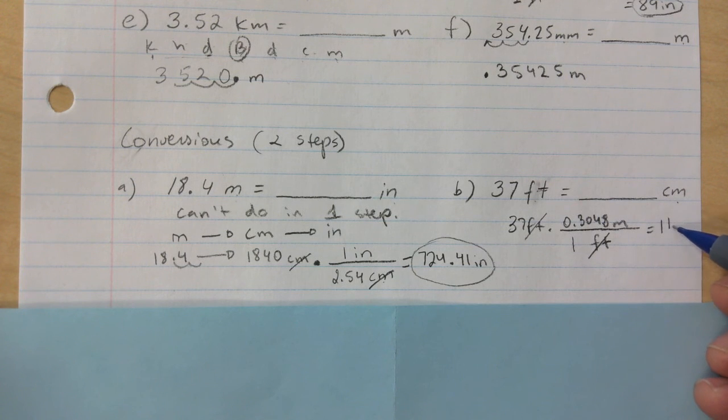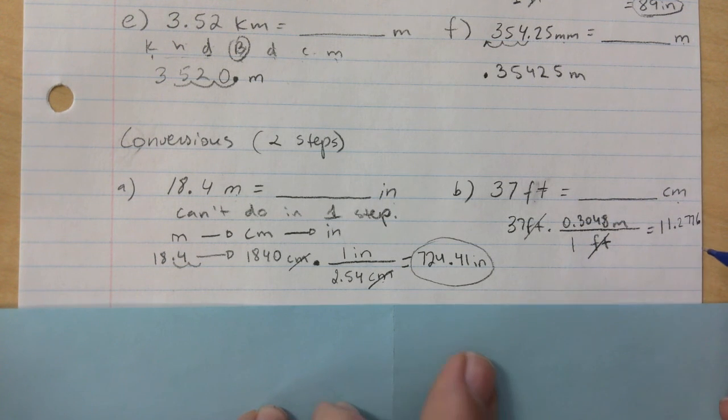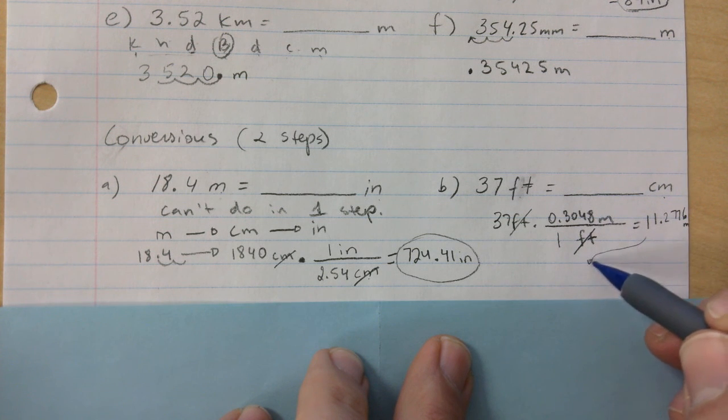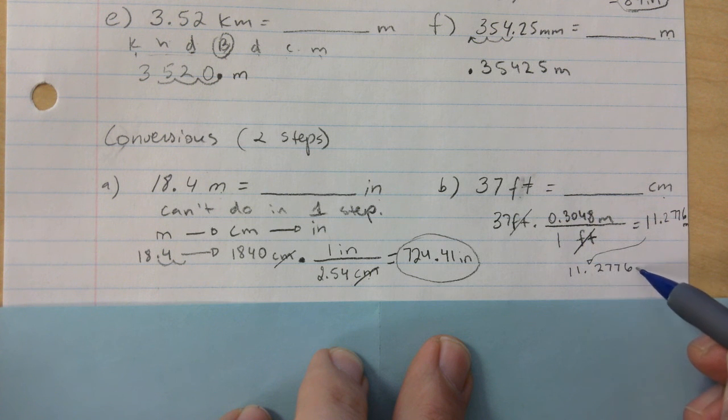And that's 11.2. Let's be careful here. We're not done yet. So we're not going to round it just yet. That's meters. I apologize for that. So I'm going to rewrite it here. 11.2776 meters. Don't round it yet because you're not done.